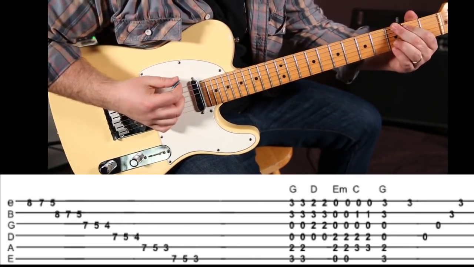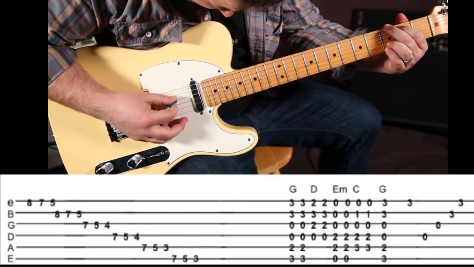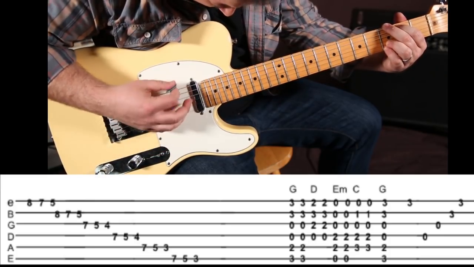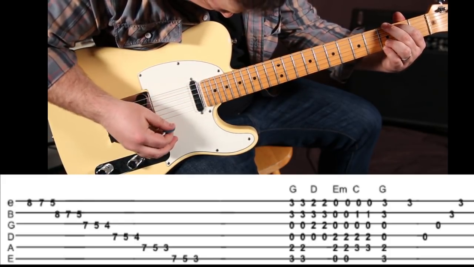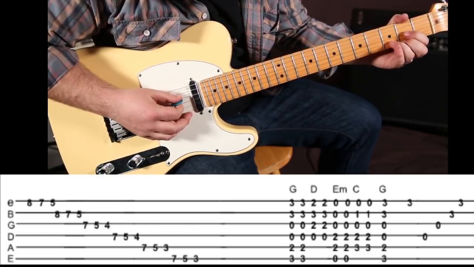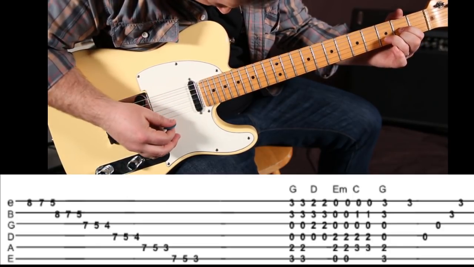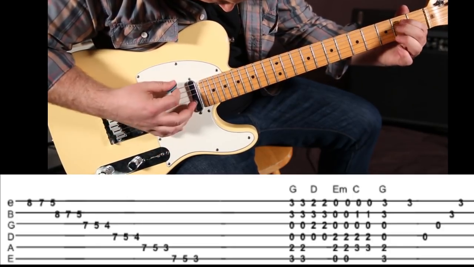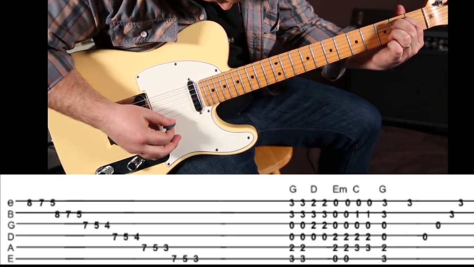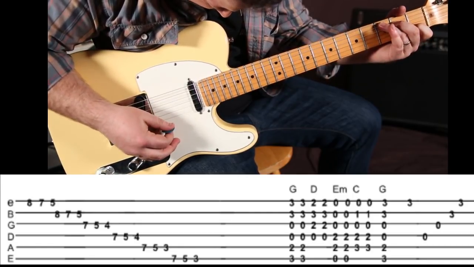And if you look at where we put our fingers, I can see that it's a G chord. Same thing again. Then a D chord, and look at the numbers, they're stacked twice. Then an E minor twice. Then a C twice. Then a G.